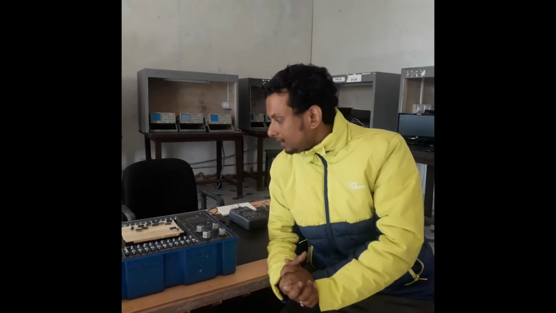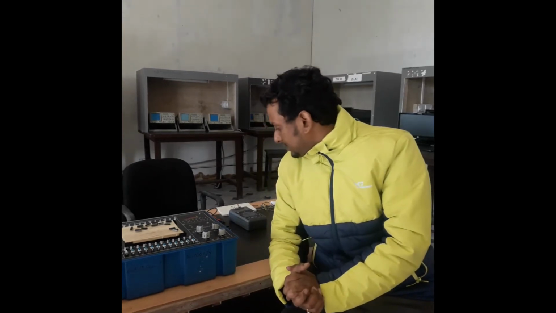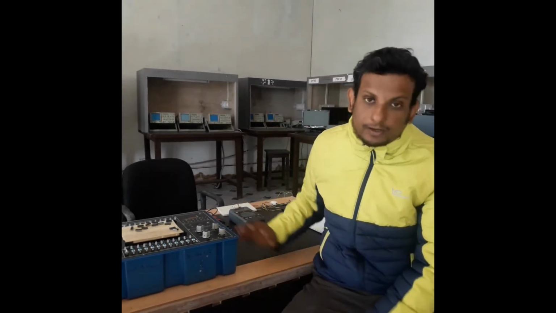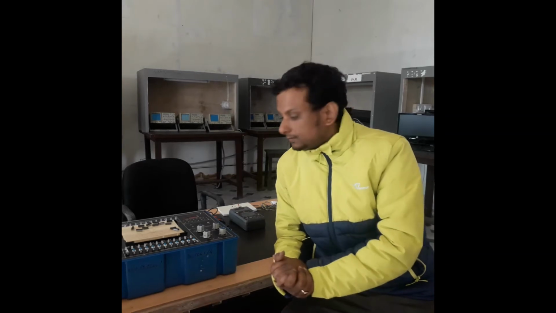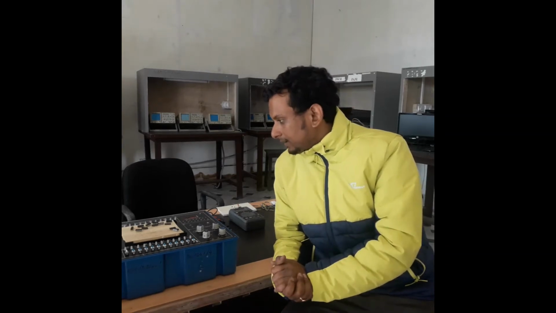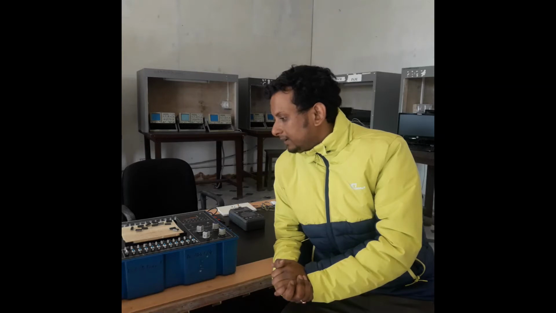And then there is a multimeter. It is also a very useful tool to measure voltage or current, whatever it is. So we will learn about the multimeter also. But before that, let me give a brief idea about the IC.